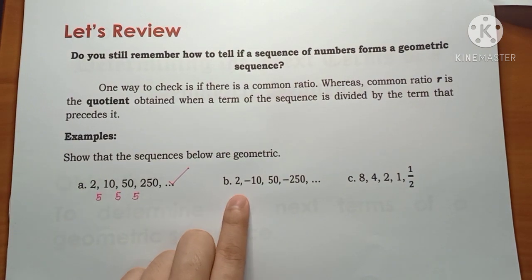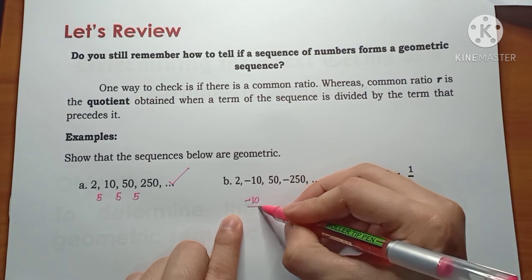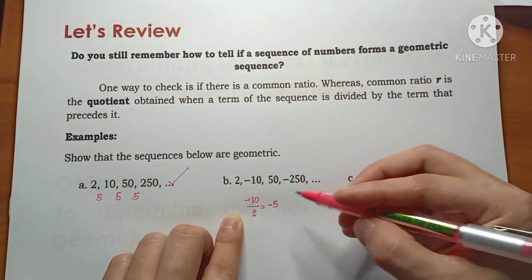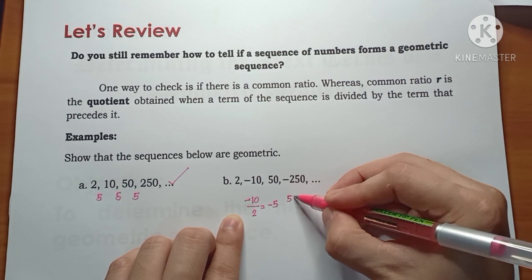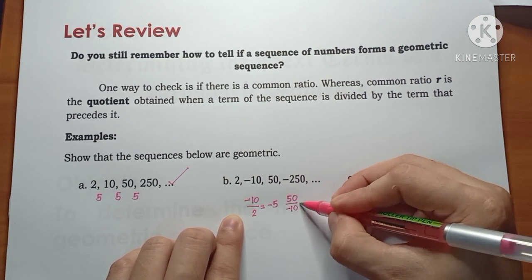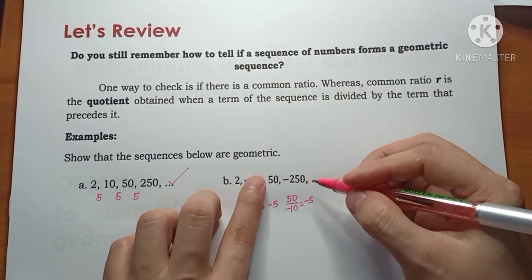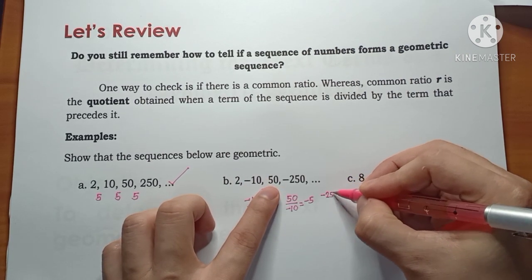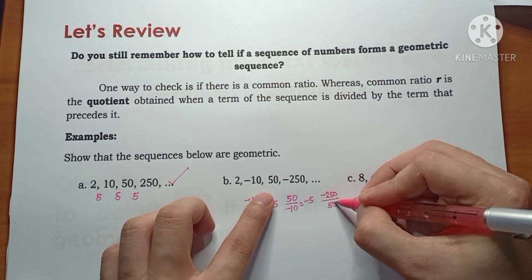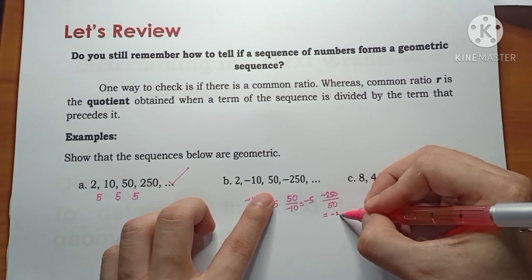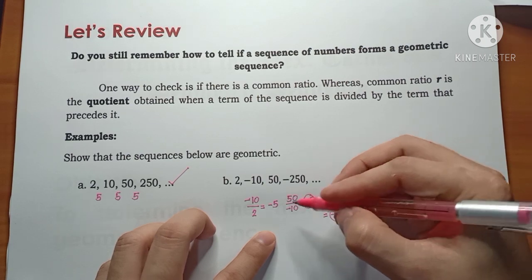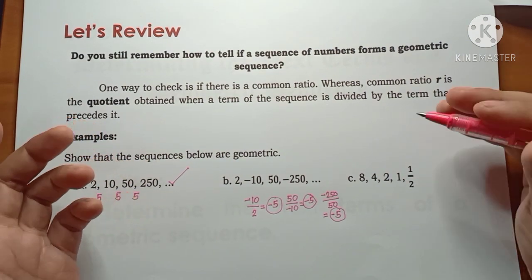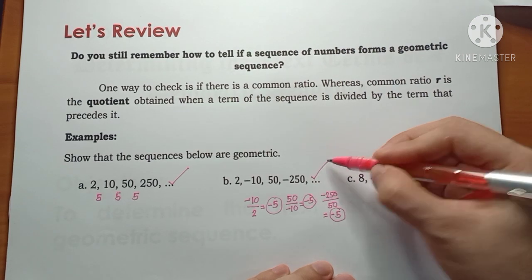So now, how about this one? So negative 10 divided by 2. So that is equal to negative 5. Okay, how about the next one? 50 divided by negative 10. That is also negative 5. How about the third one? 4th divided by the third term. So, negative 250 divided by 50. So, the answer is negative 5. So, kung napansin natin, pare-pareho sila ng ratio. So, since pare-pareho sila ng ratio, meron tayong tinatawag na common ratio. Therefore, this is a geometric sequence.